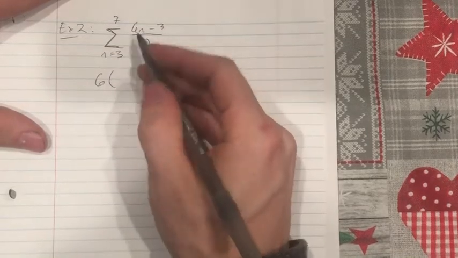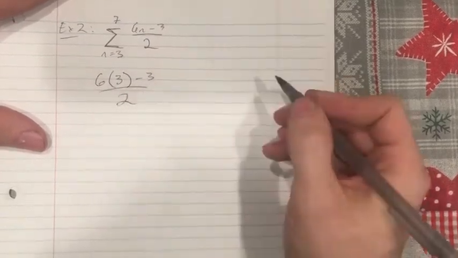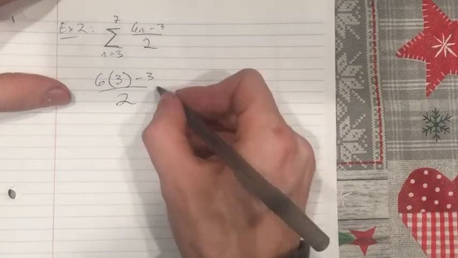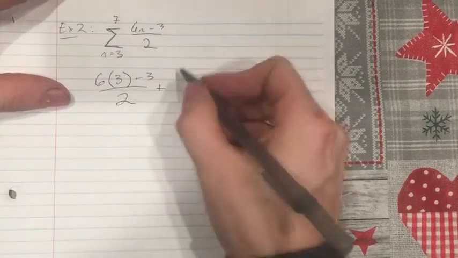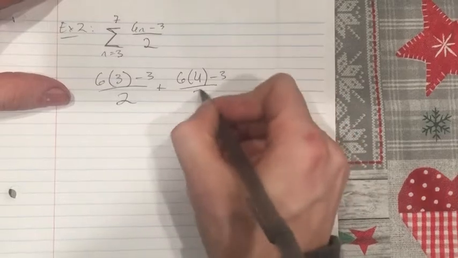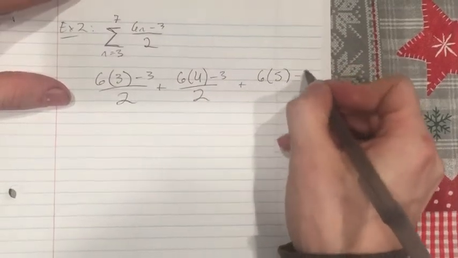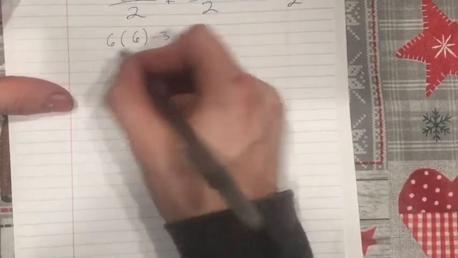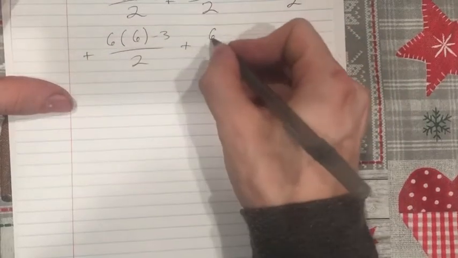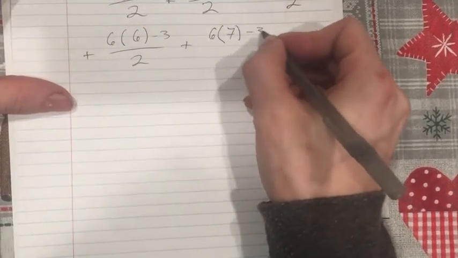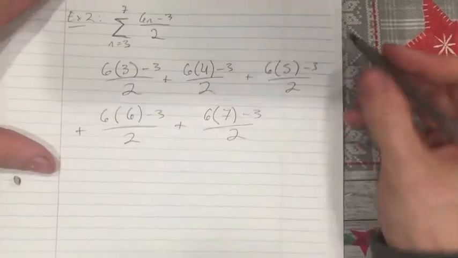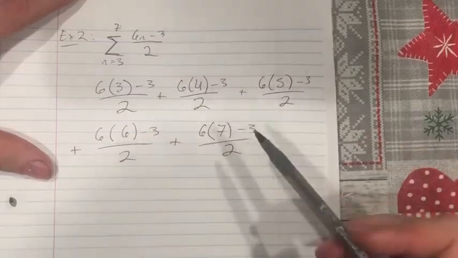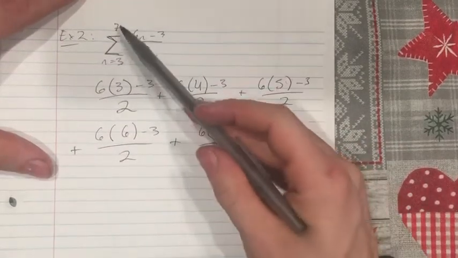6 times n is 3. The first one is 3. There's my first term. How many terms am I going to have? 3, 4, 5, 6, 7. 5 terms. Right? So I got that one. That's where n equals 3. What happens next? n equals 4. What happens next? n equals 5. What happens next? n equals 6. What happens next? n equals 7. What happens next? Nothing, because 7 was my ending point. So n increased by 1 each time till I got to 7. Once I'm at 7, I stop because this told me to stop.